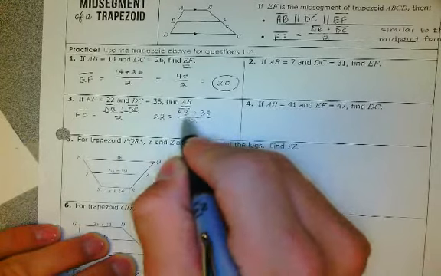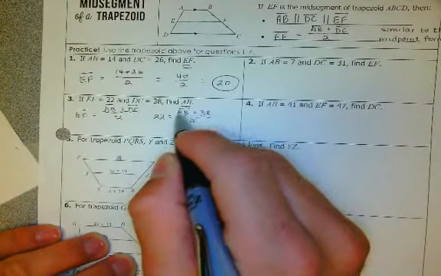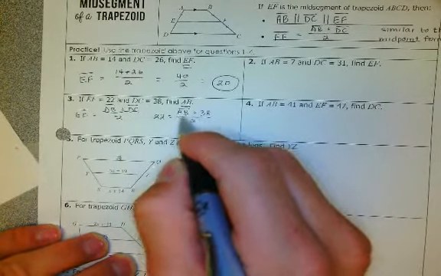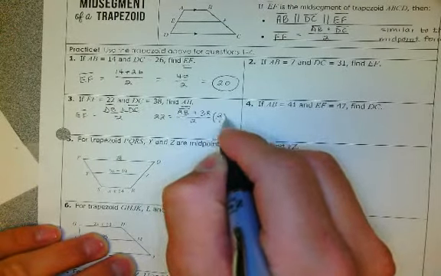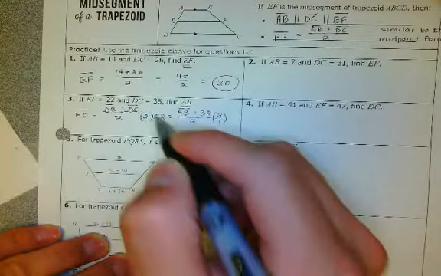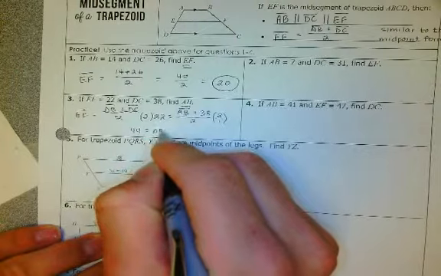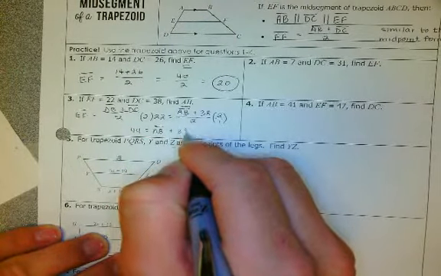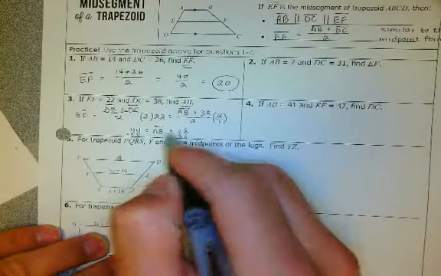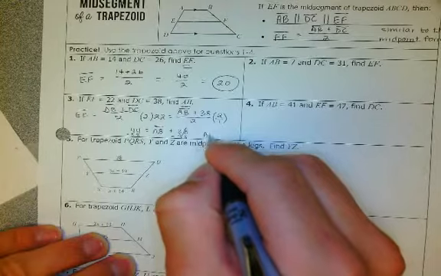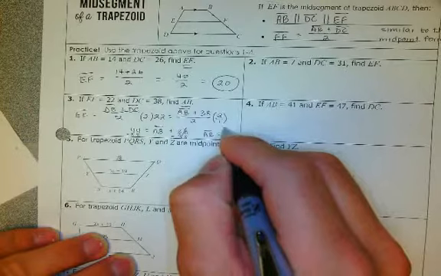Since we are dividing, I have to use the PEMDAS order of operations to get AB by itself. Division comes before anything else, so the opposite of it is multiplication. So I multiply by 2 on both sides, and this gives me 44 equals AB plus 38. Now I subtract 38 on both sides. These cancel out. We get AB is equal to 6.